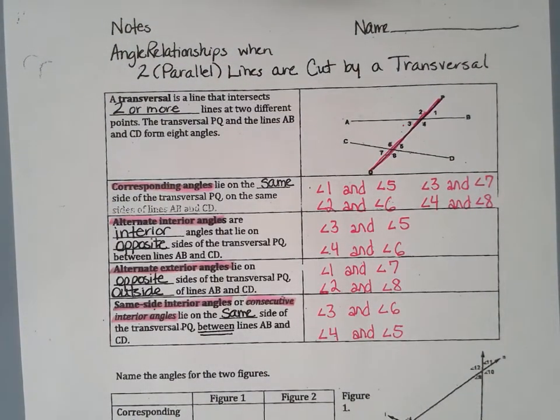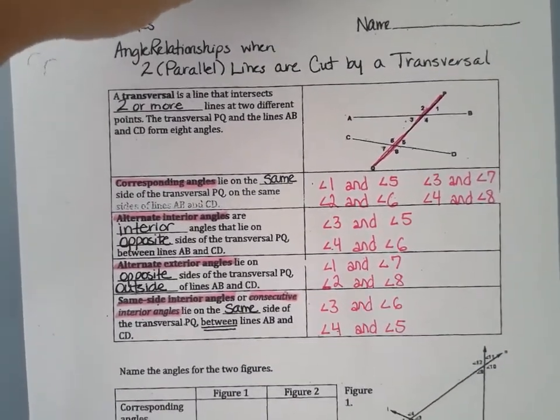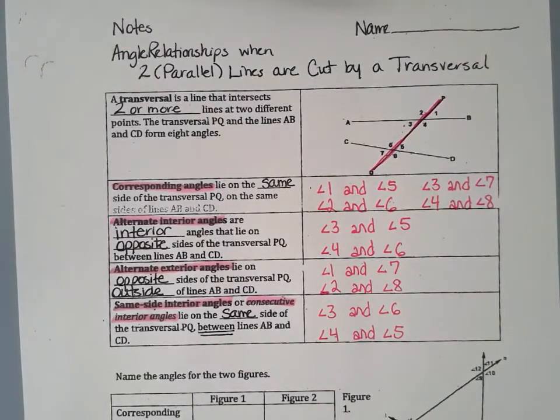All of this is just helping us understand the relationships that we can make between different angles that have been cut by a transversal. We're going to understand what these relationships mean in just a second. Now, we're going to come down to some of these figures, and we're going to identify what type of angles some of these are.